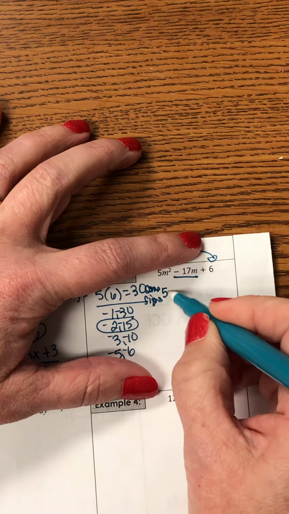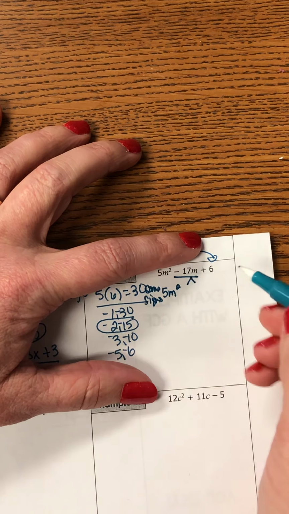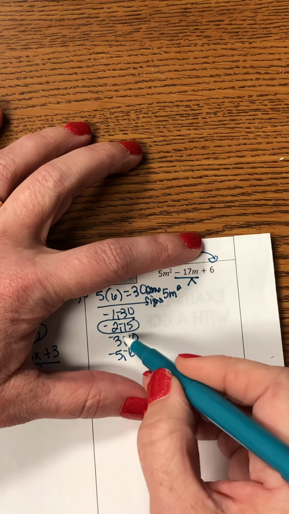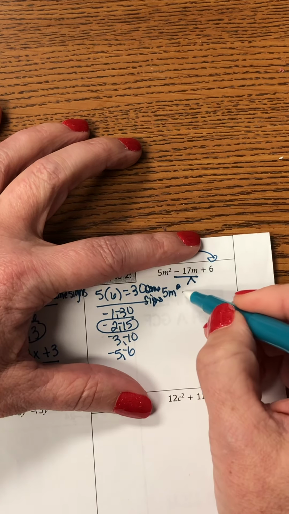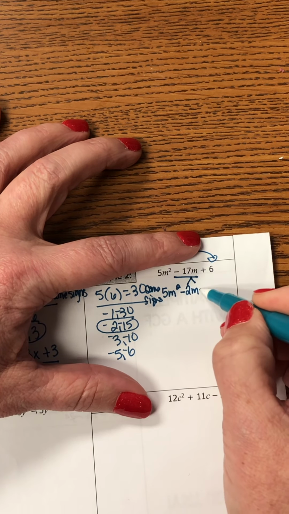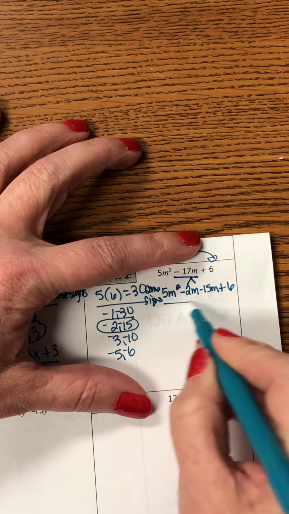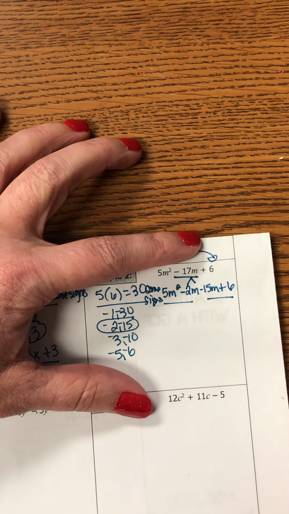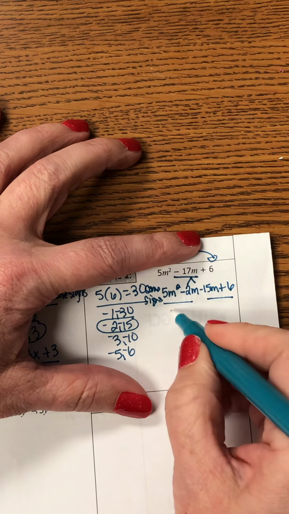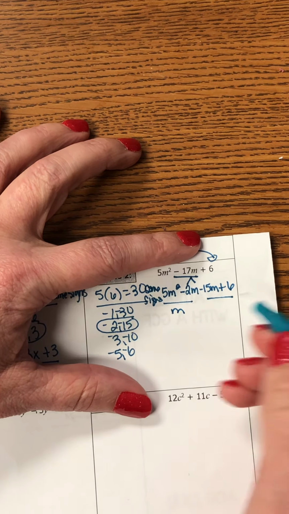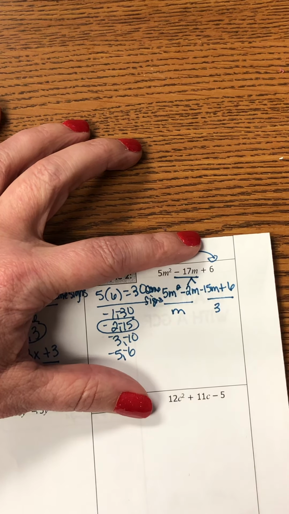So what I'm going to do, I'm going to replace negative 17m with my 2 factors that I found. So I'll replace that with negative 2m and negative 15m. Now let's make our groups, group 1 and group 2. The GCF of group 1 is m. The GCF of group 2 is 3.